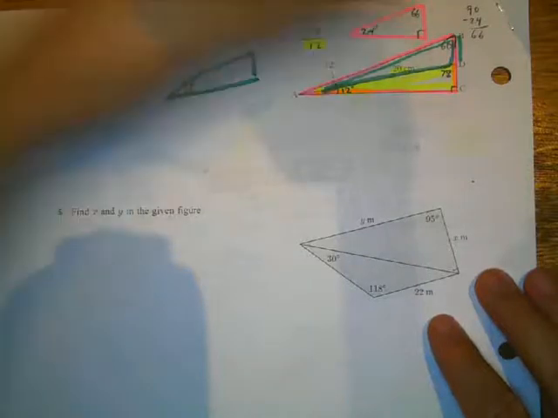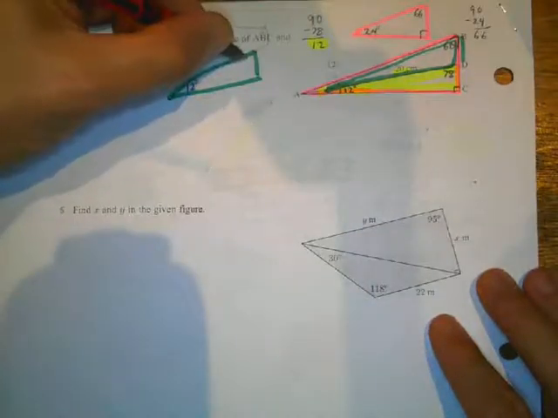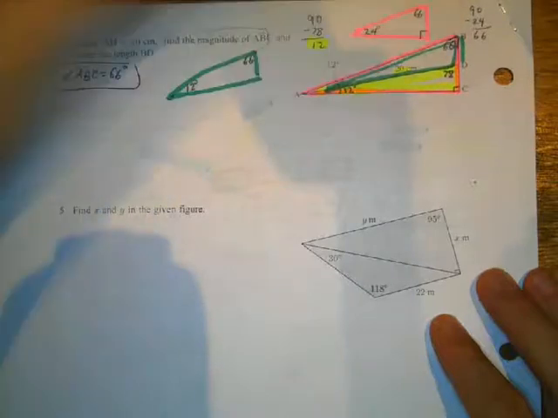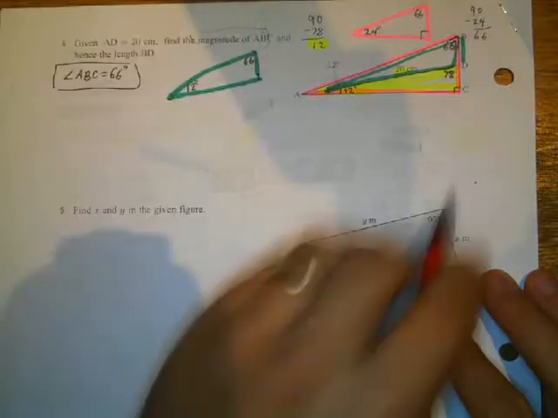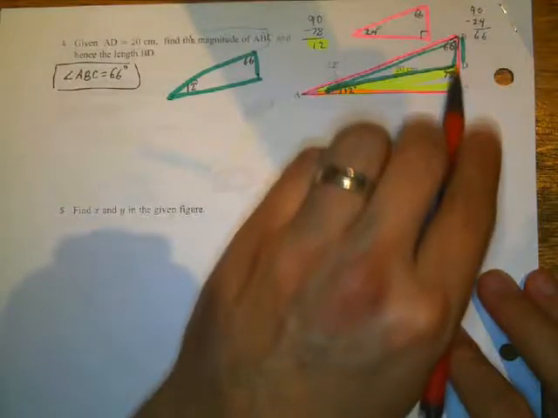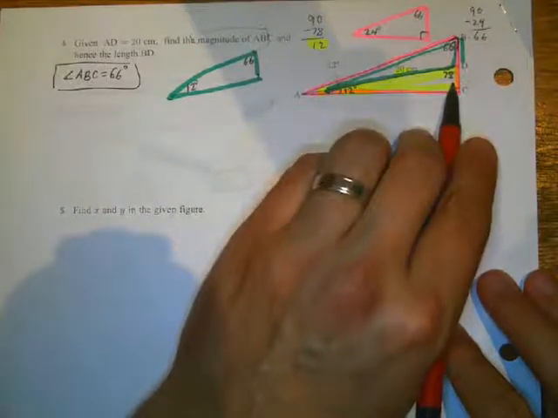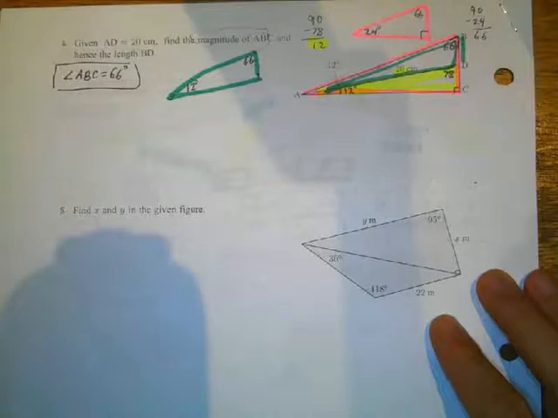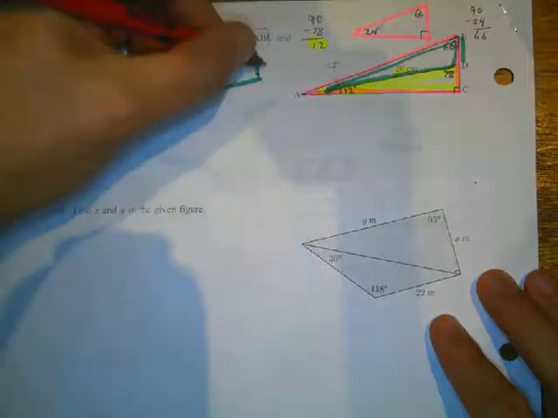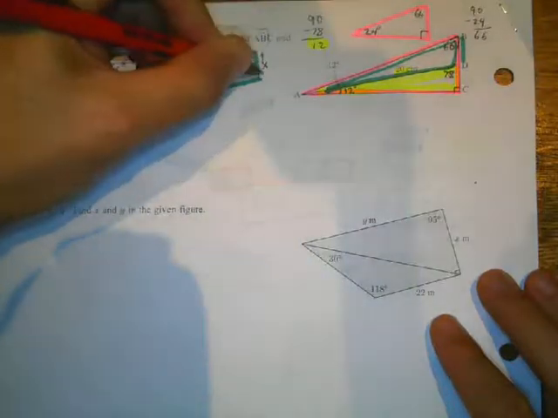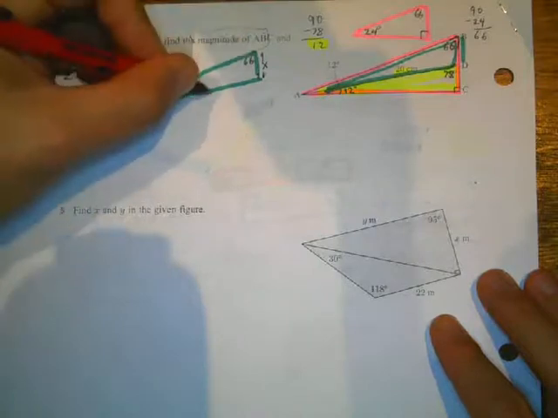We know this is 66 degrees, right? And we don't know this angle here, but if that's 78, these are a linear pair. Actually, we don't even need that angle, do we? We're trying to find this length right here, and you know that this is 20 centimeters.